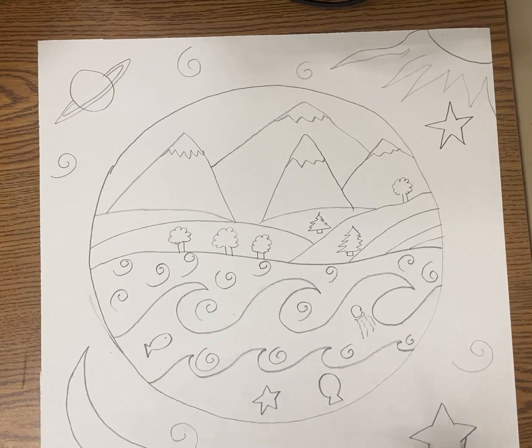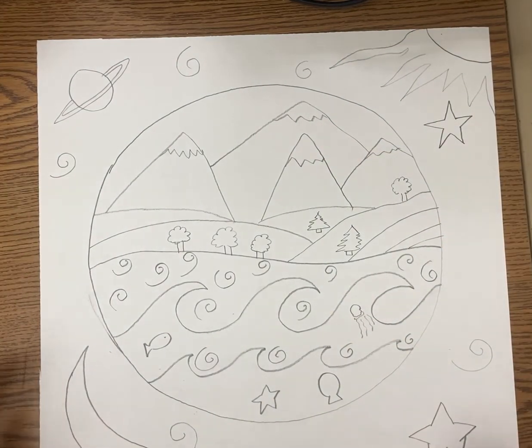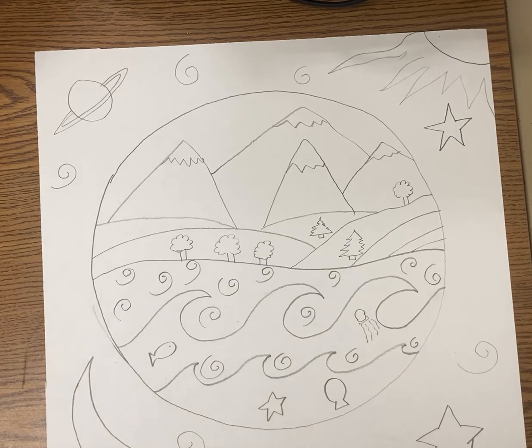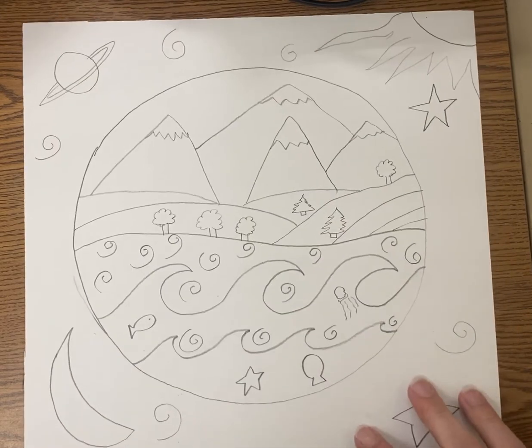When you're all done drawing the earth and you have your outer space done, we'll actually start adding some color to this very soon, but we're going to stop right there for today. I can't wait to see all of your wonderful Earth Day projects, and I'm excited to see the natural disasters you added into your art.